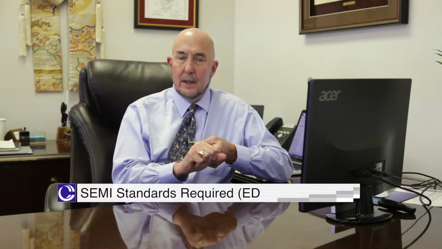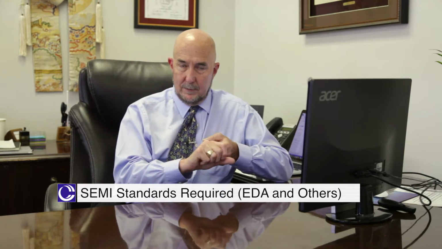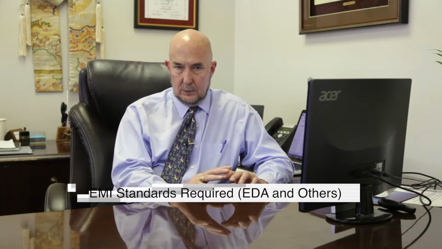The second section would be, of course, just a list of the SEMI standards, both the ones in the EDA suite as well as the ones that complement the EDA standards to make it a complete interface. Now, the EDA standards actually are probably 10 to 12 individual SEMI documents, and for each of those documents there are multiple revisions.